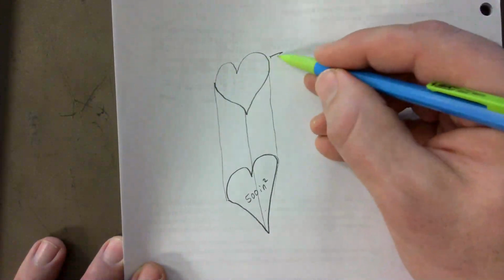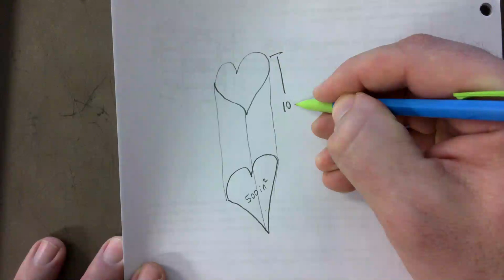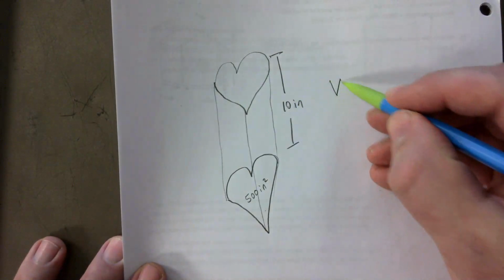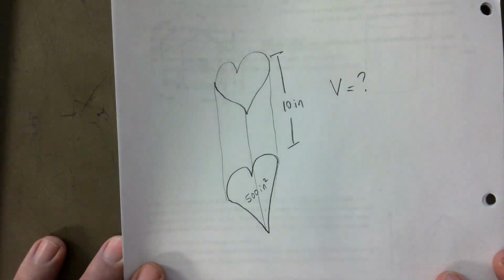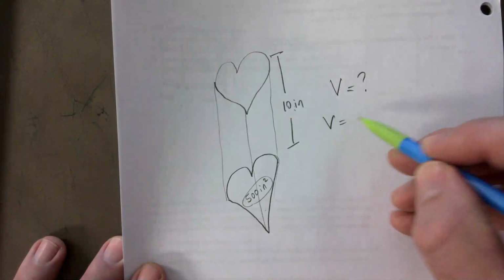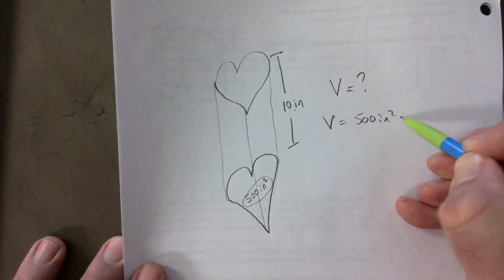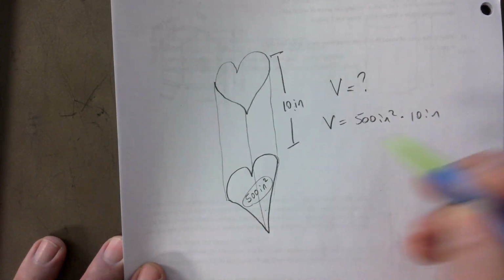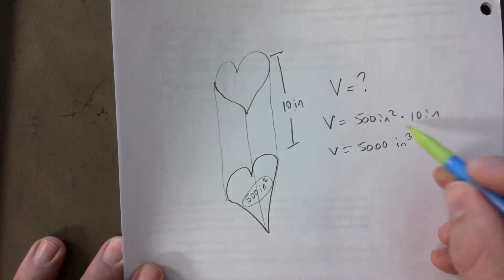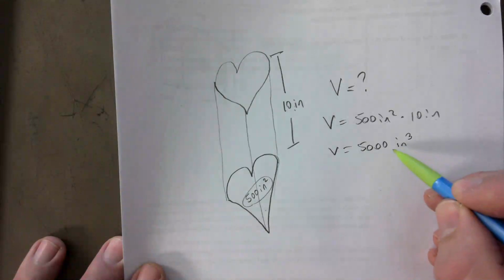Hey, and if I told you there's like this prism and it has a height of 10, what's the volume? What would you say the volume is? It's actually very straightforward. Area of heart times 10. Okay. The volume is 500 squared inches times 10 inches. That would be 5,000 cubic inches, right? Inches squared times inches is inches cubed.